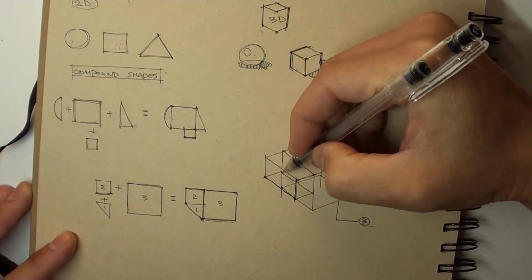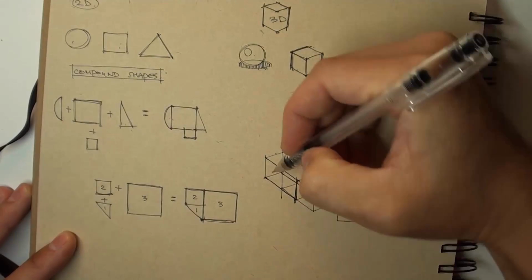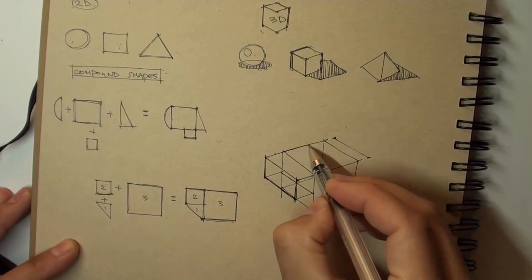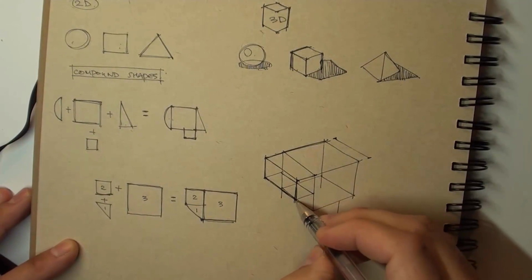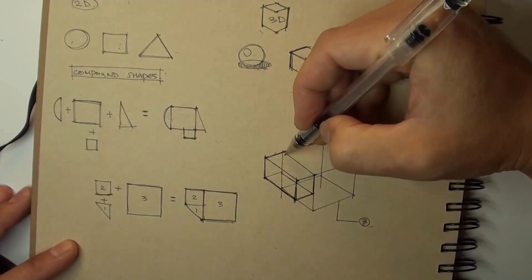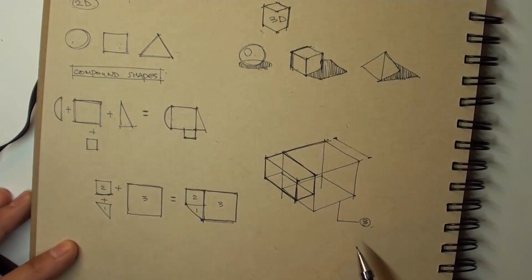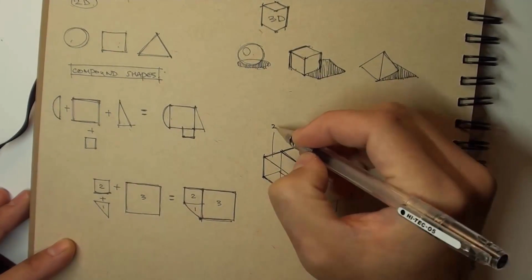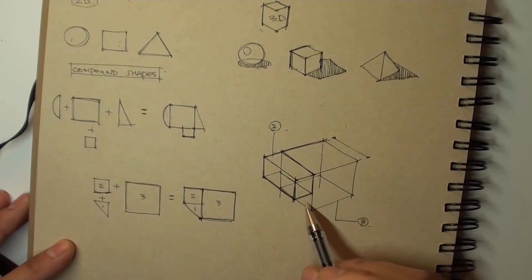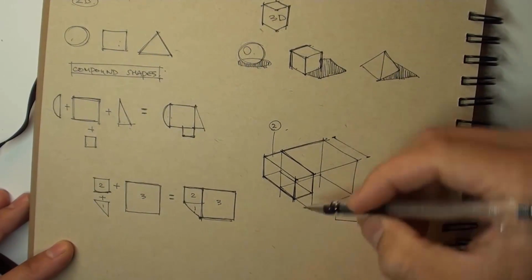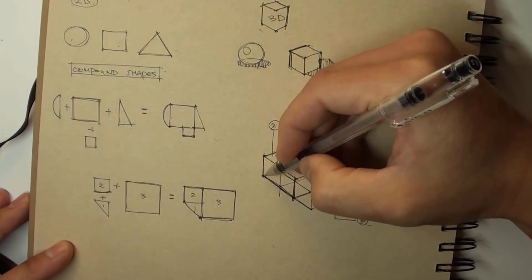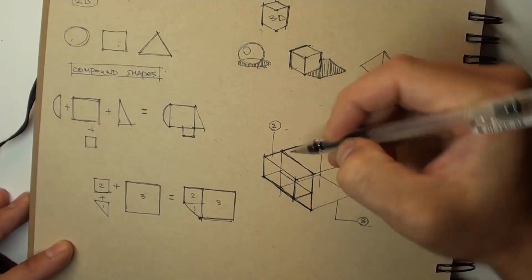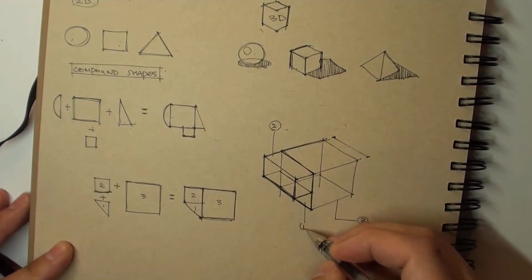Lightly, and there we go. So we have this sort of rectangular shape that goes the length of our number 3 shape there. We'll put that as number 2. Our third shape is going to be this triangular shape down there, and you're barely going to see it. So that's our number 1 shape.